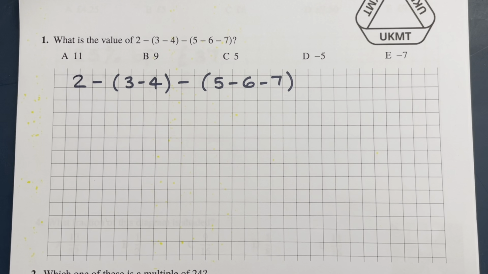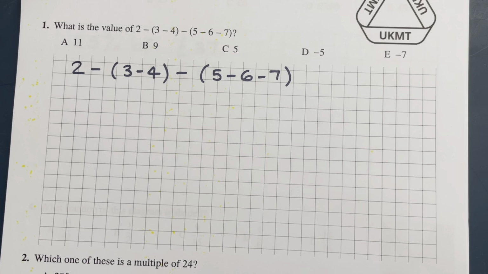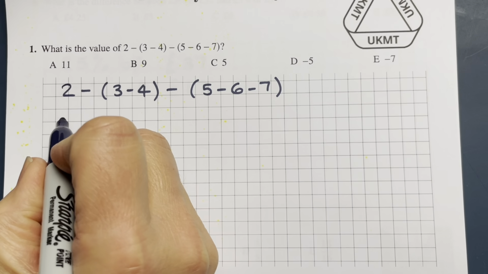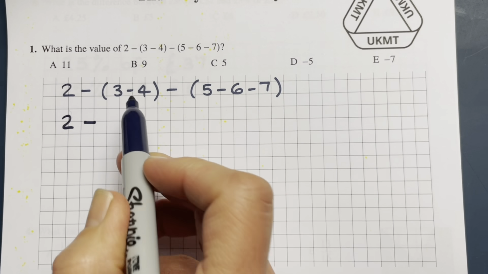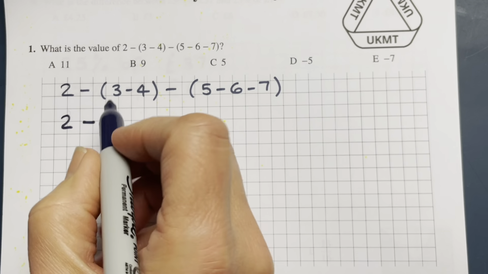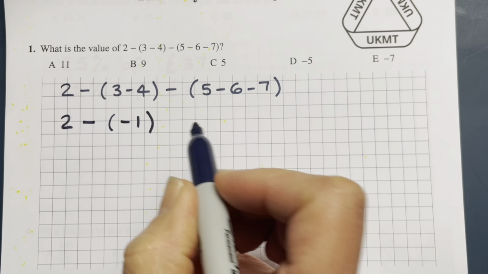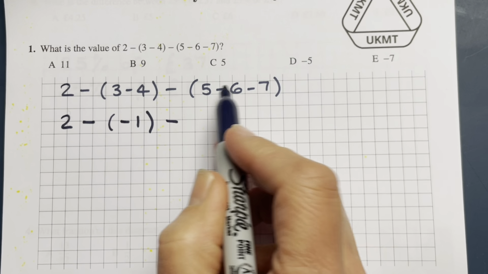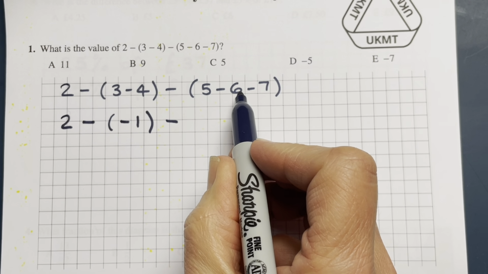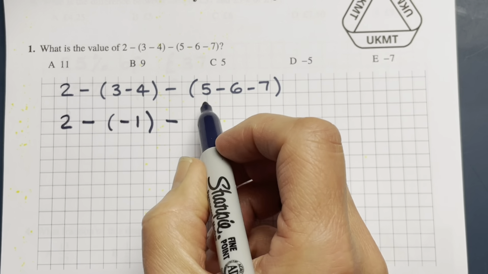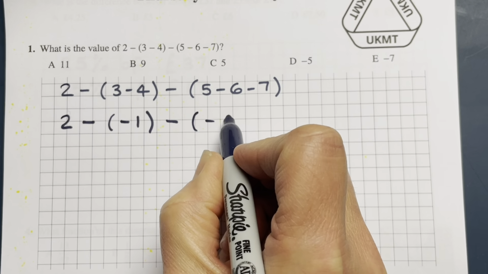Okay, I find it helpful always to write out the question. I know a lot of these you can probably do in your head. But if we have 2 subtract, we're going to do what's in the brackets first. 3 subtract 4 gives us -1. And then again, I'm going to do the operation within the brackets, which gives me 5 subtract 6 is -1, subtract 7 gives me -8.